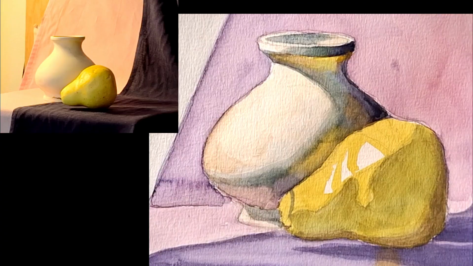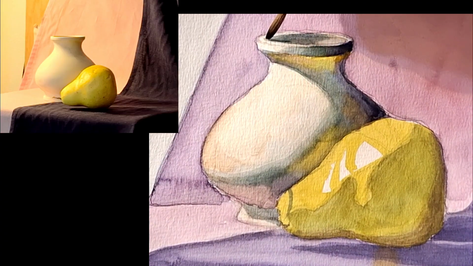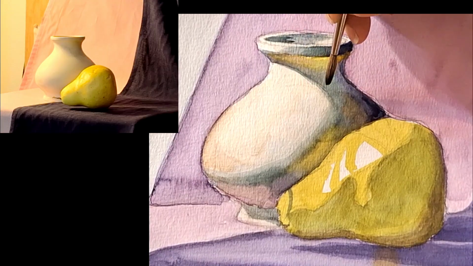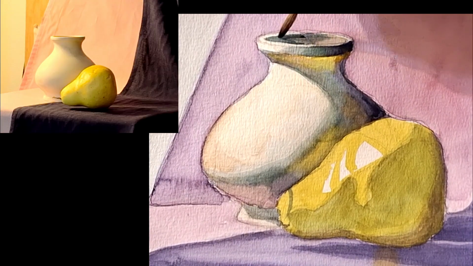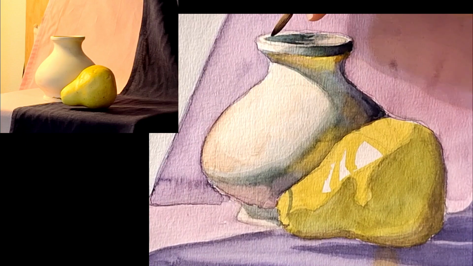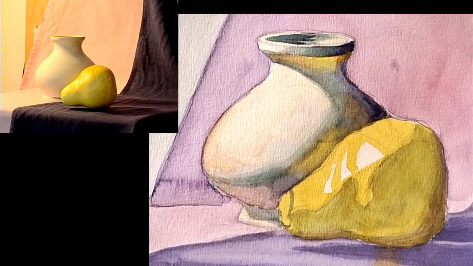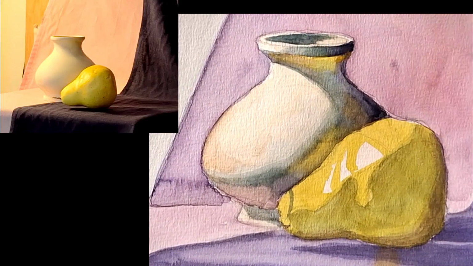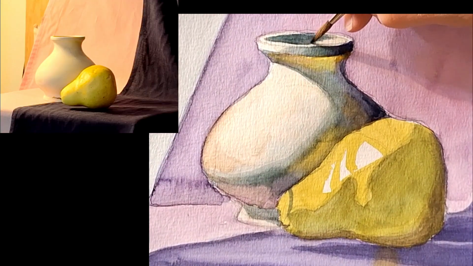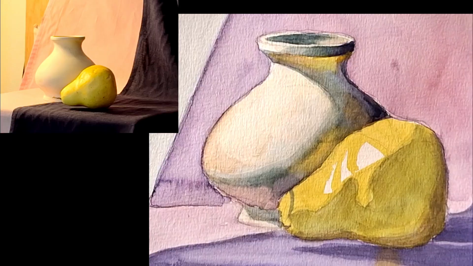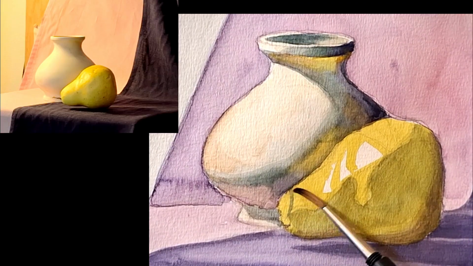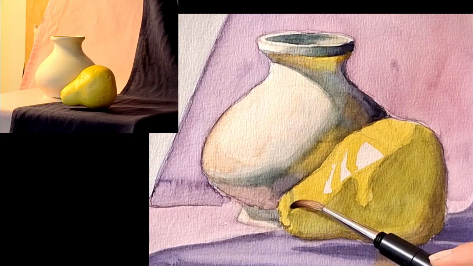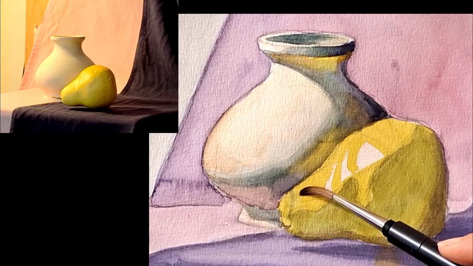So while I'm in the neighborhood, might as well add darker value right here. Same color as our base color for the shadow of this vase. But the same idea, that it's getting lighter toward this end and lighter towards this. Okay? Now, oh, I noticed I dragged some paint over here. Clean up, clean up.